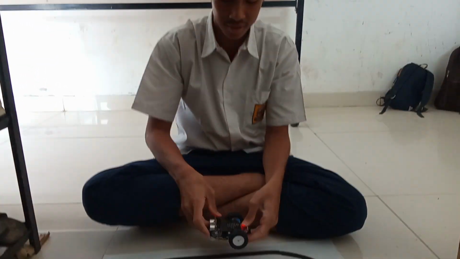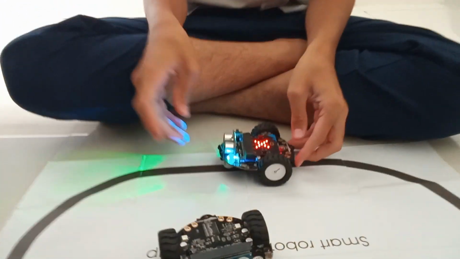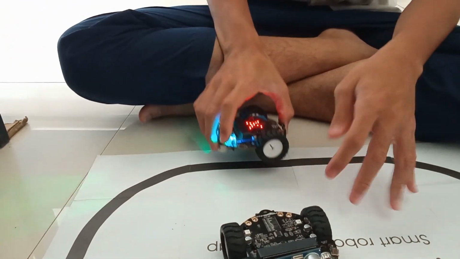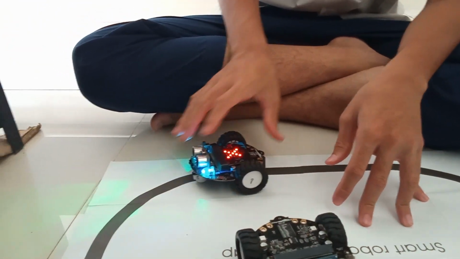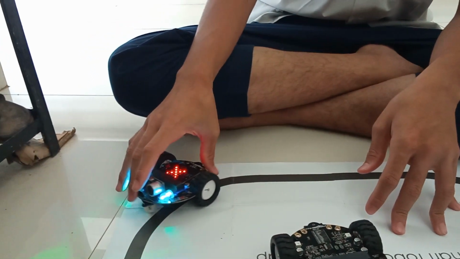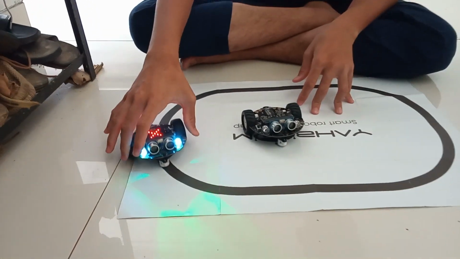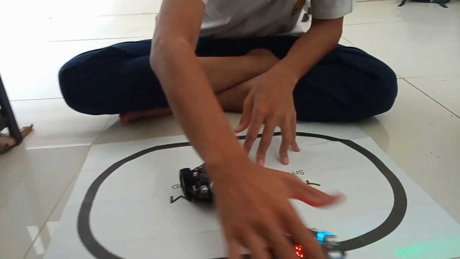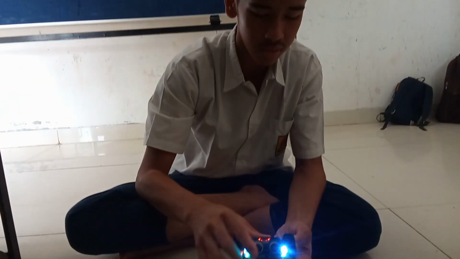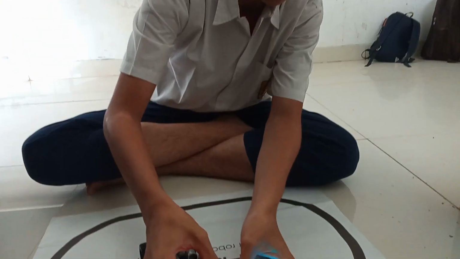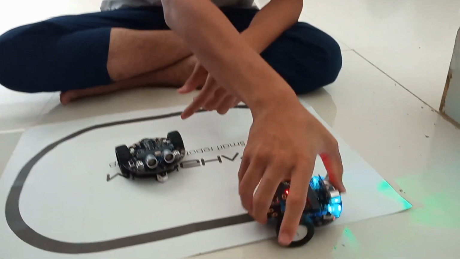Alright, let's try this. Me and my friend have tried doing this for several minutes, maybe 10 minutes or more. I need to turn this one on because it's not easy to do this. It's stuck.